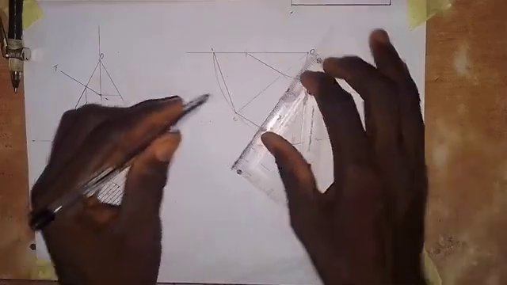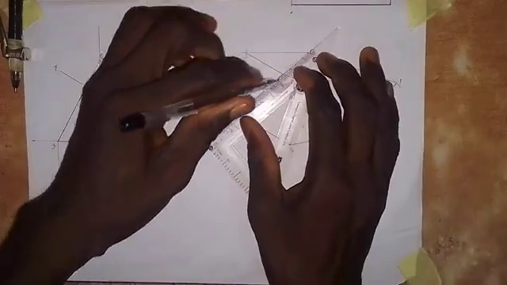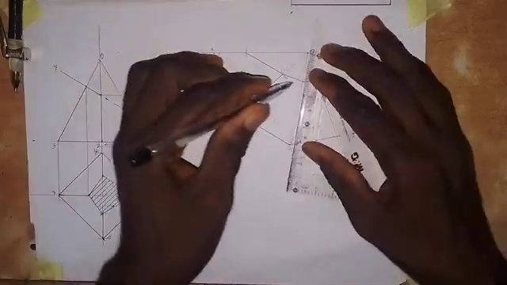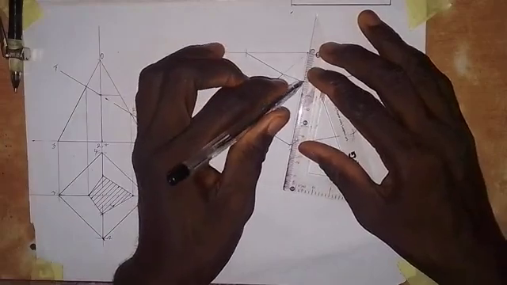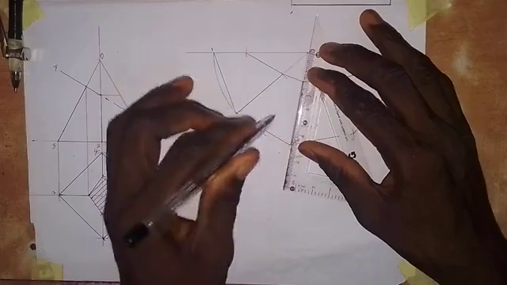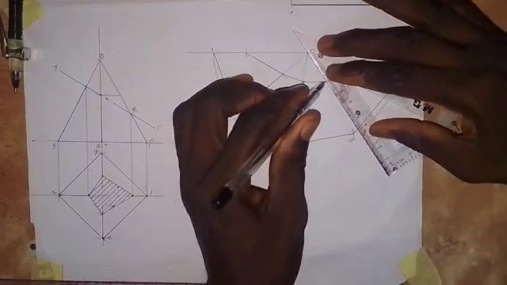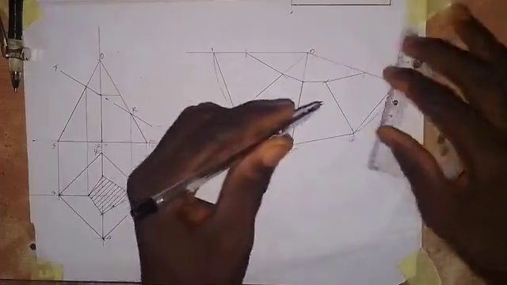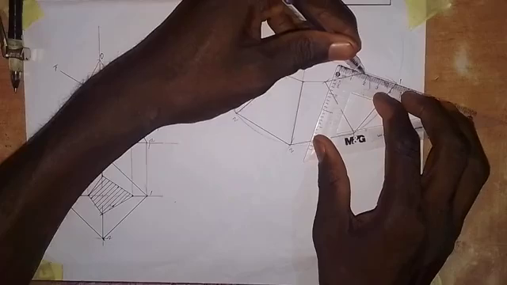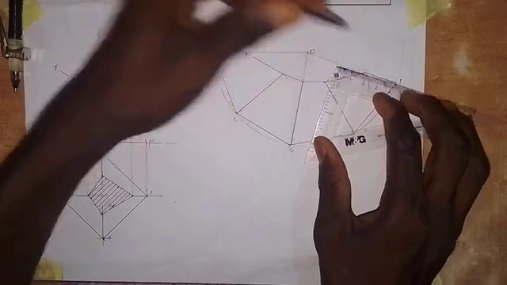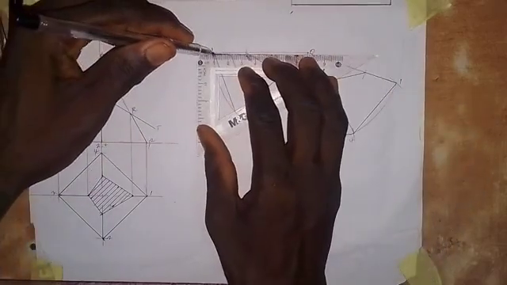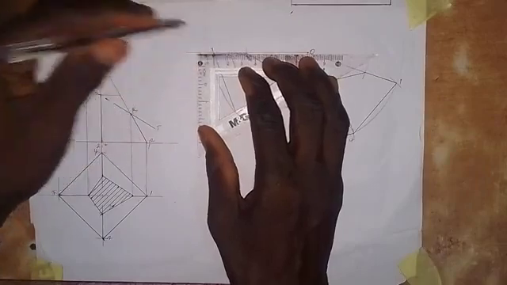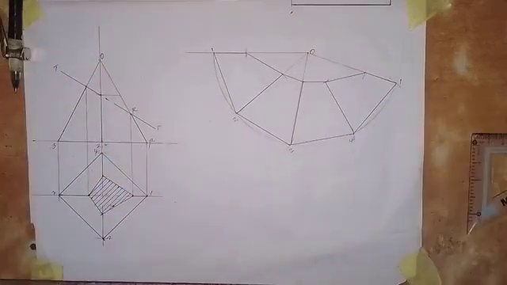So we have this. And then this line, you need to make it a thick line, and this line also we make it a thick line like this. This line we also make a thick line from here to here, and lastly this line we make a thick line from here to here. So here we have the surface development of the pyramid.